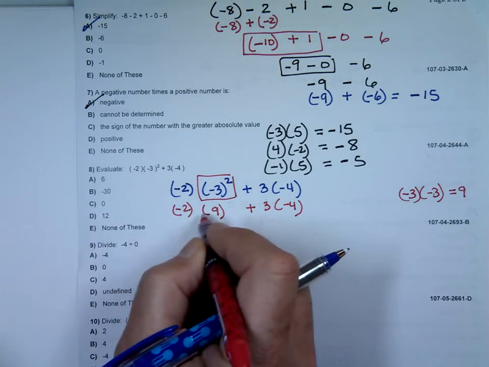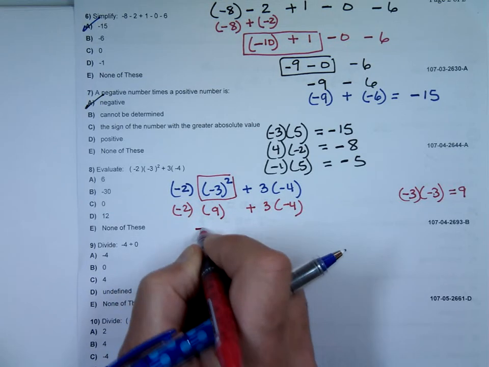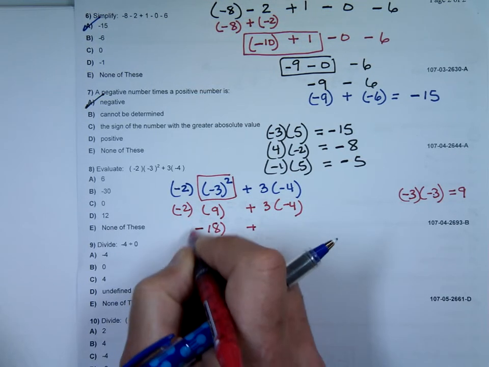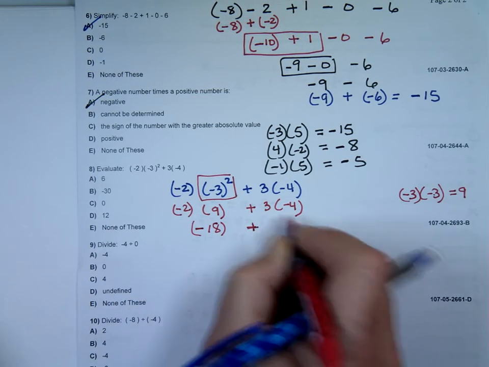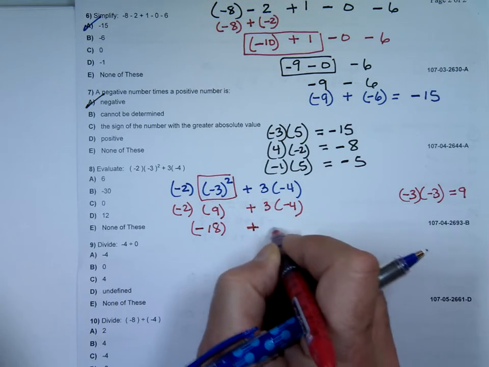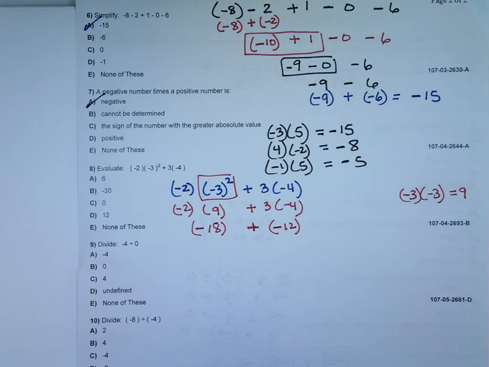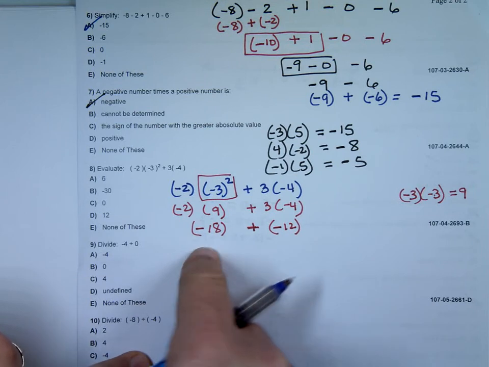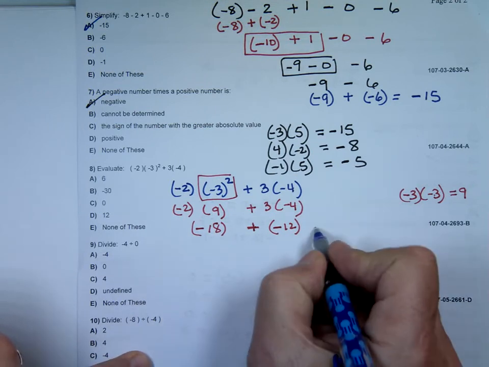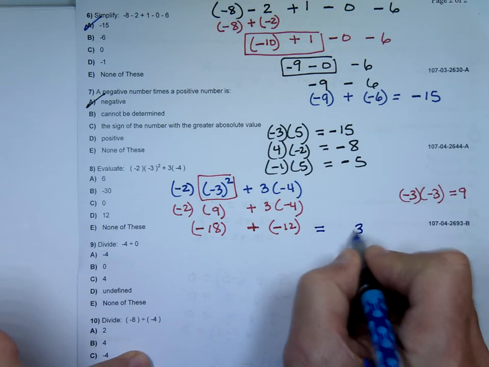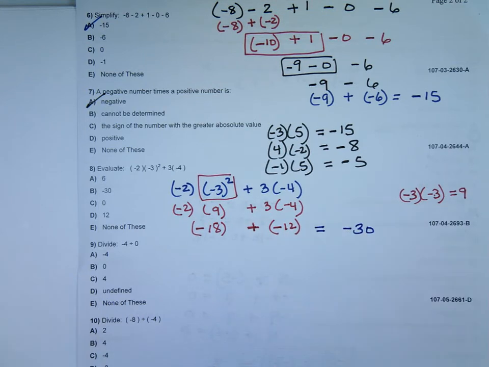Different signs, the result is negative. -18. There's the plus. Different signs, the result is negative. Now we're going to add two numbers of the same sign. We add them and keep the sign. -30.